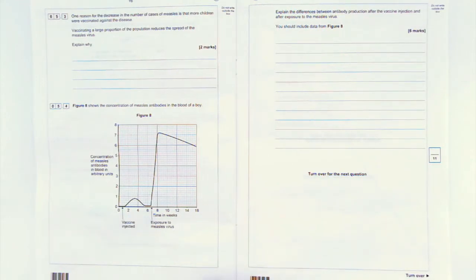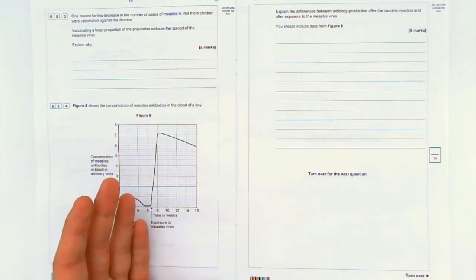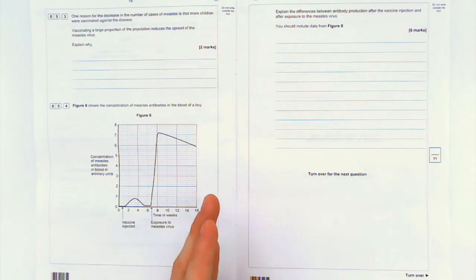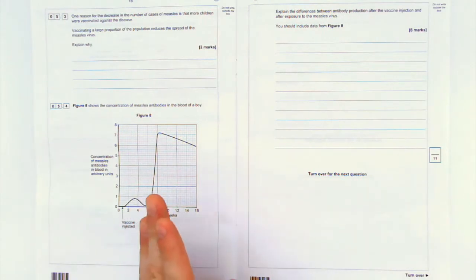One reason for the decrease in the number of cases of measles is that more children were vaccinated against the disease. Vaccinating a large portion of the population reduces the spread of the measles virus. Explain why. Again, this is the perfect time to be talking about viral diseases. If more people are immune to an infection, then there are less people susceptible to the infection to spread it. There are less people who can catch the disease and then pass it on to someone else. So if I vaccinate more, then those people who aren't vaccinated are less likely to come up against someone who has caught the disease.